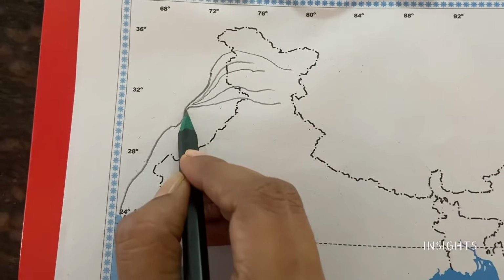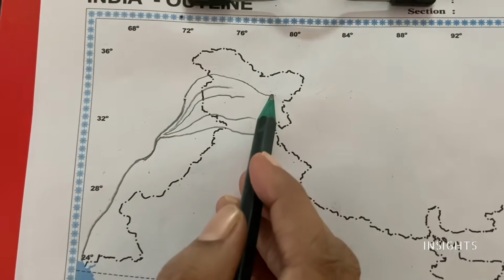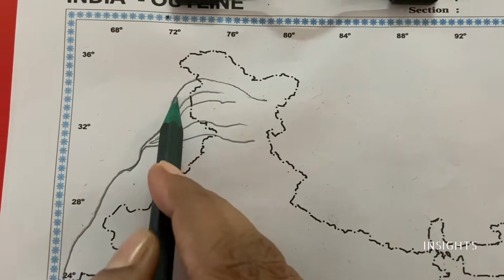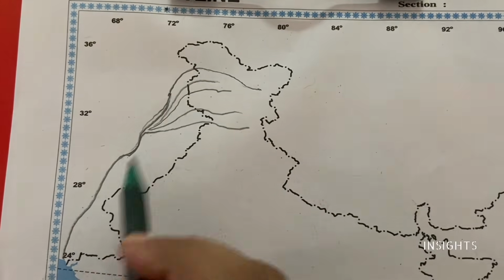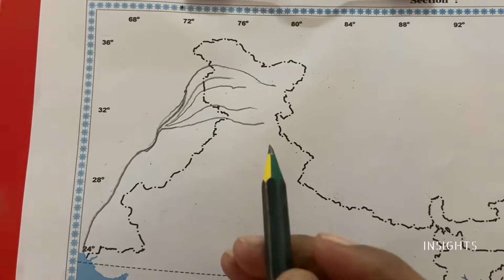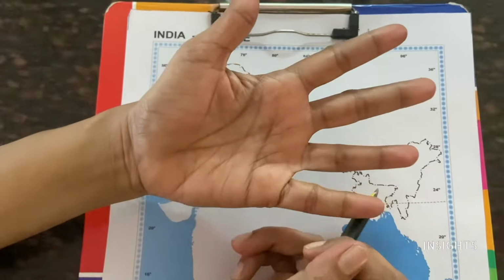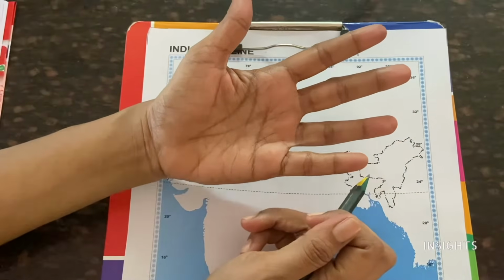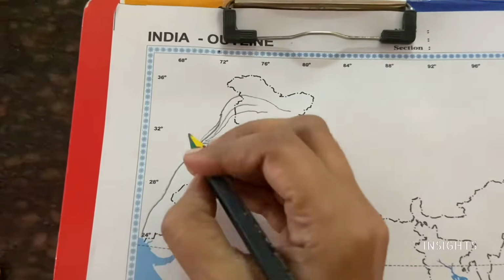The easy way to draw it is this. First get started from here, just draw this main one. After you have drawn this, just add the other 4 tributaries. Think of an outstretched palm of a hand, and remember the river's formation that way. So this is river Indus.